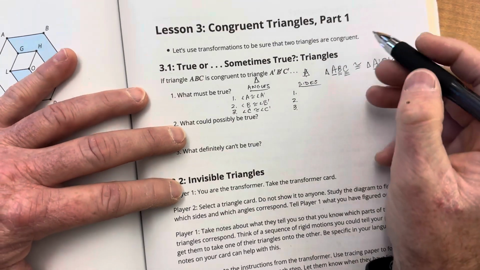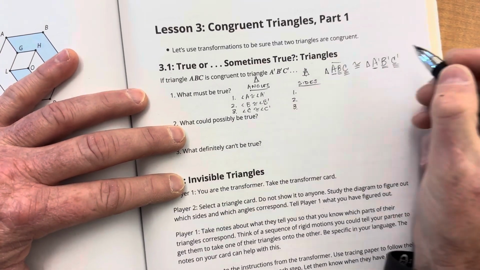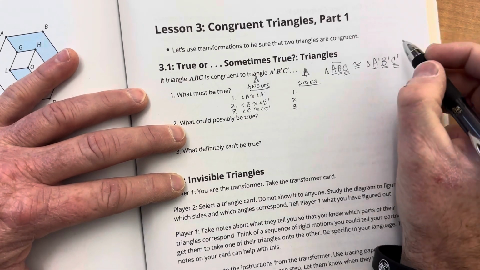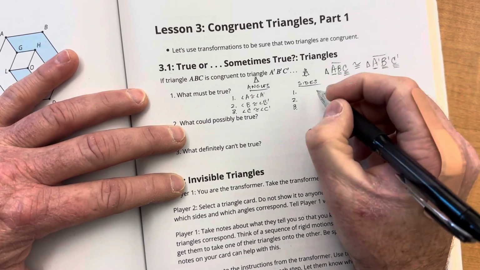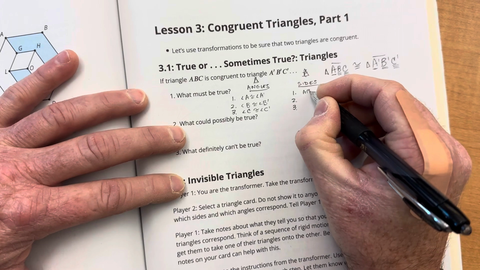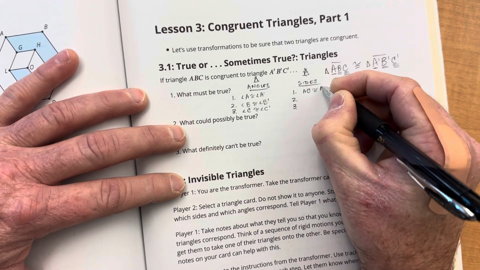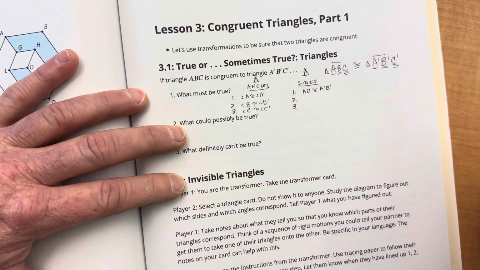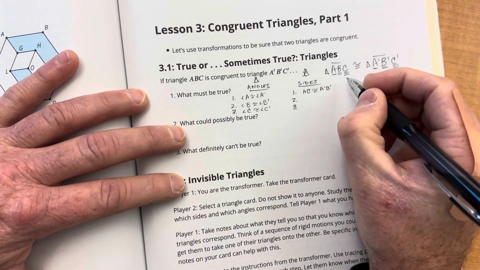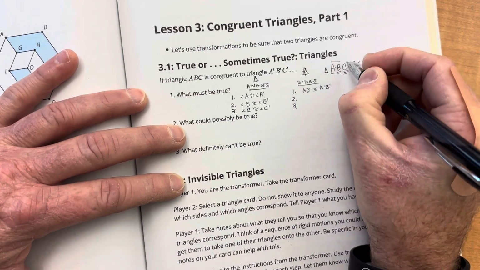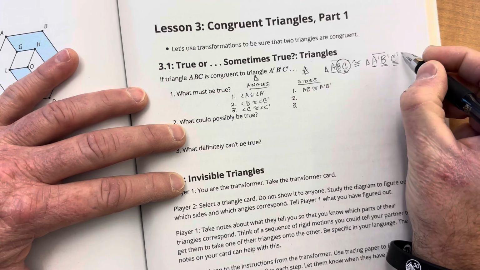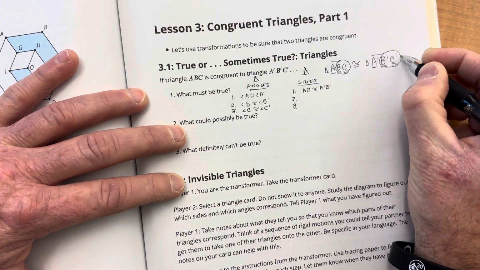Now let's look at the sides. AB is going to have to be congruent to A prime, B prime. So AB congruent to A prime, B prime. BC is going to be congruent to B prime, C prime.